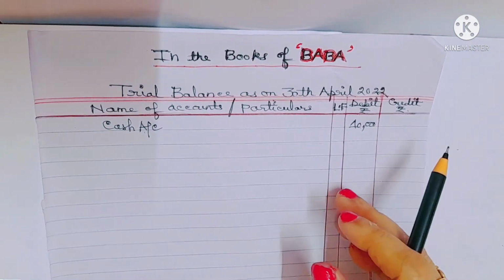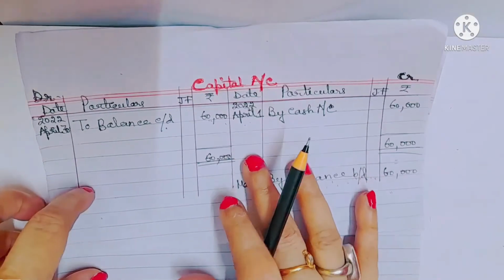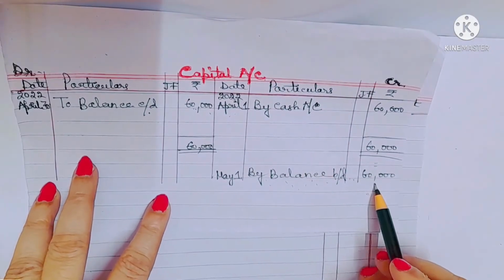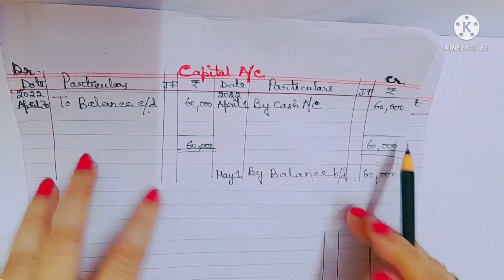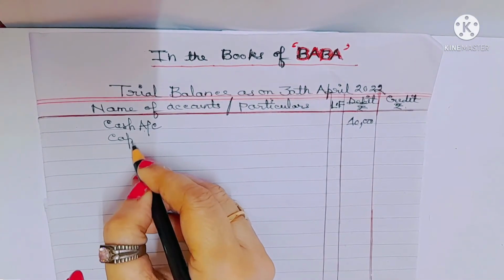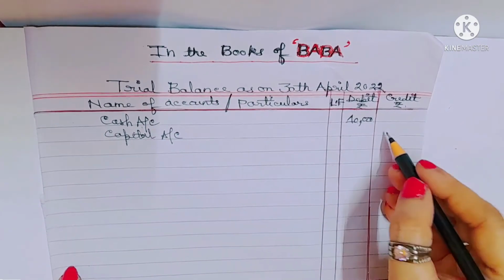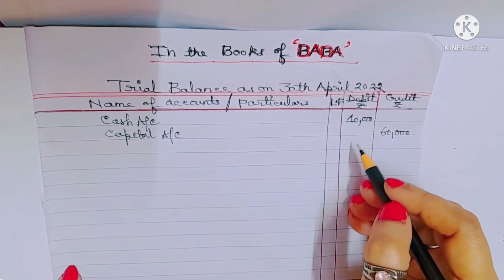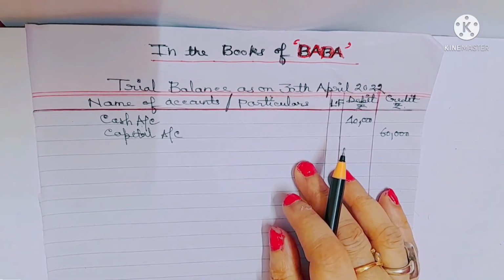Then what was the next account? Capital account. Capital account is a credit balance. Why? To balance BD is under credit. So capital account, 60,000, credit balance. Write a credit balance in the credit column, and a debit balance in the debit column. Understood? So what is the next account?